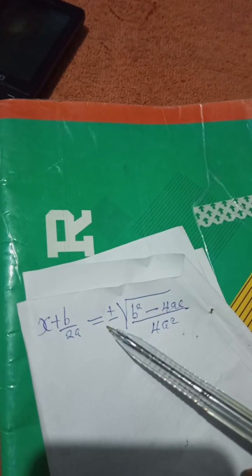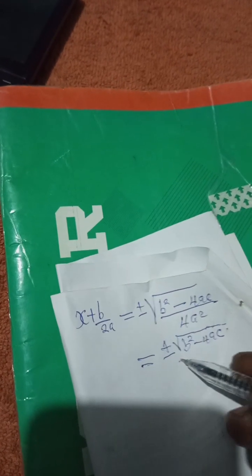Now if you look at the right hand side, you have plus or minus the square root of b square minus 4 times a times c all divided by 4a square. You will see the root is covering both the numerator and the denominator, but the square root of 4a square can be taken out of the root, so this will be equivalent to plus or minus the square root of b square minus 4ac, divided by the square root of 4a square.